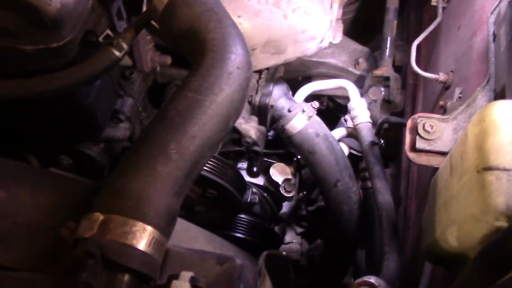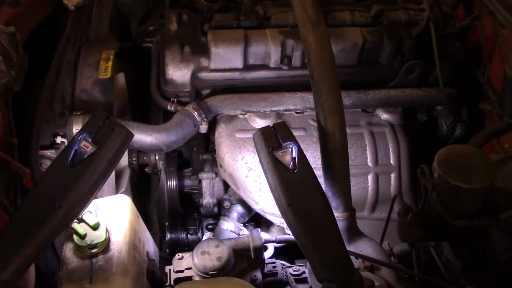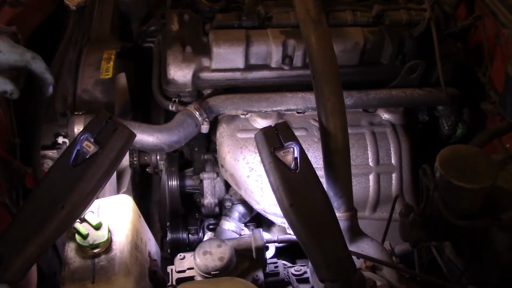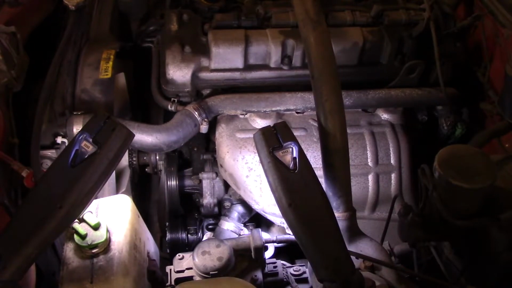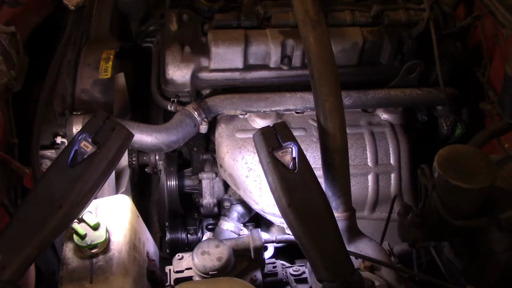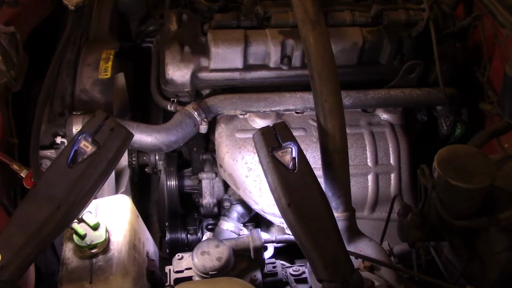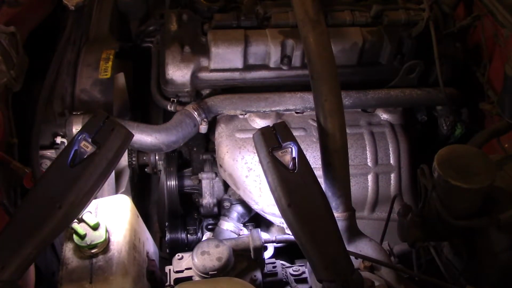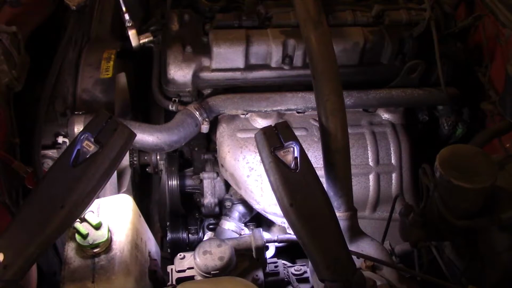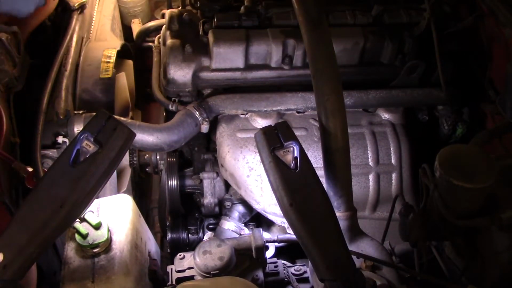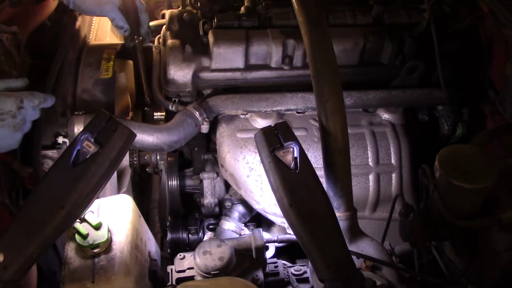So, all right. I know it's a little bit noisy, but I want to have it pumping down into a vacuum while we put this drive belt back on. Okay, now remember, we got in here with this tool just like this.